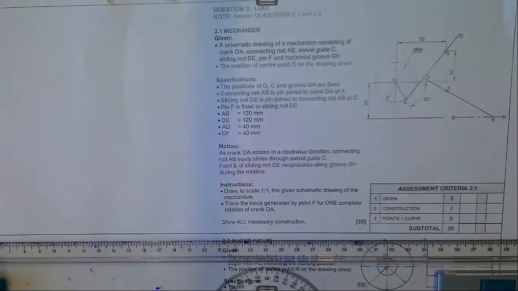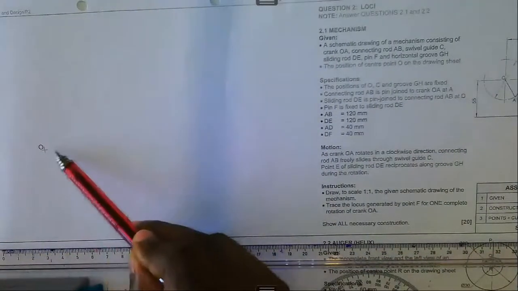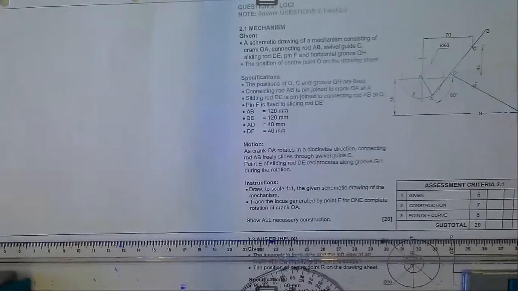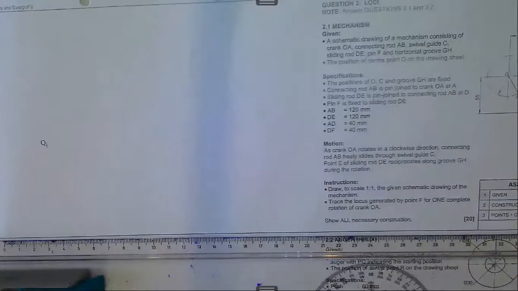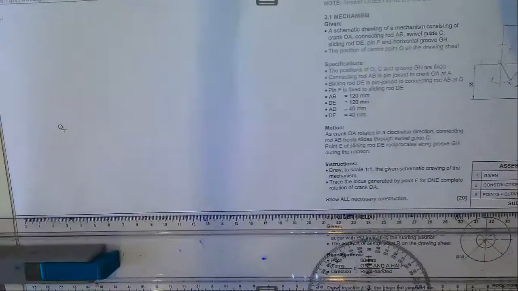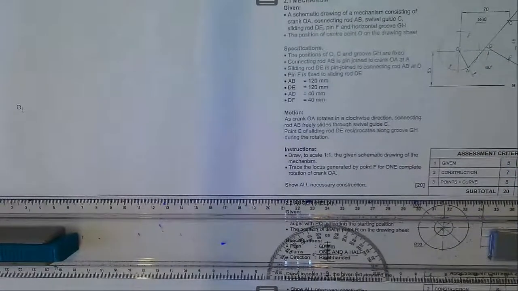Then the next thing that we are looking at is the position of center O on the drawing paper. If we check here, we would have this center O, and the information that is here is going to be transferred to this part. Then the specifications are as follows.